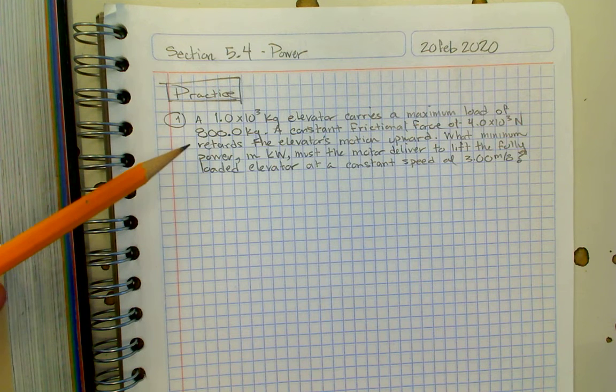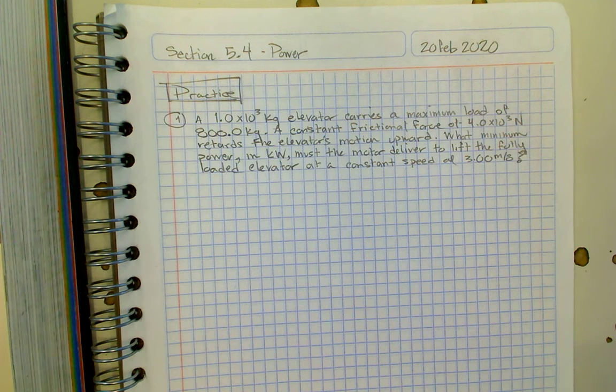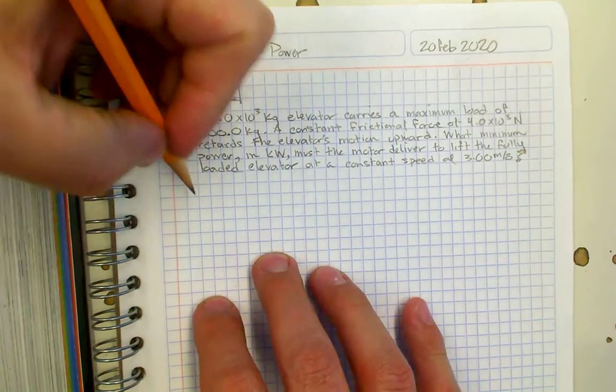I'm going to begin, let's just read it. A 1,000 kilogram elevator carries a maximum load of 800 kilograms. There's a constant frictional force of 4,000 newtons that retards the elevator's motion upwards, in other words, working against the motion of the elevator as friction does. What's the minimum power in kilowatts that the motor must deliver in order to lift this fully loaded elevator at a constant speed?